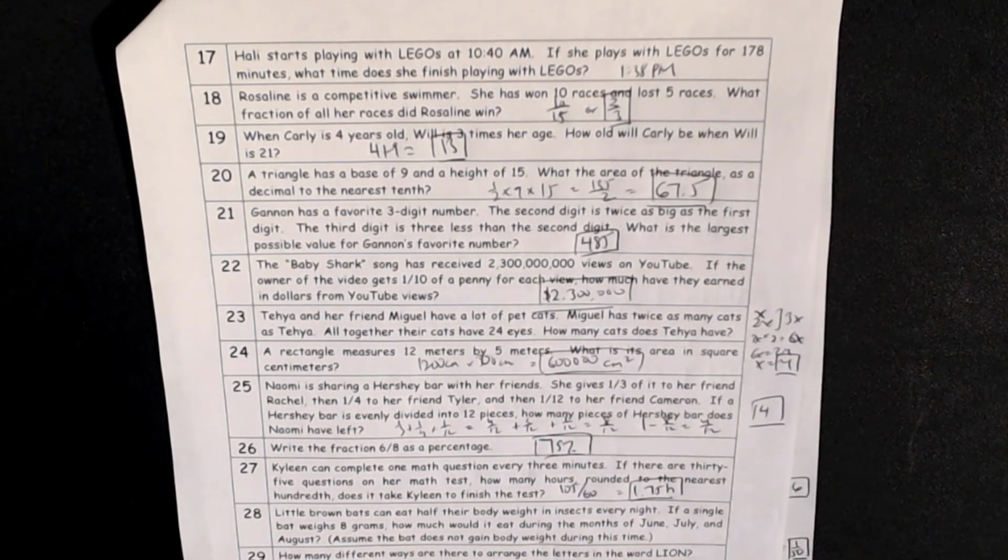Question 28. Little brown bats can eat half their body weight in insects every night. If a single bat weighs 8 grams, how much would it eat during the months of June, July, and August? Assume the bat does not gain body weight during this time. First, we find that the bat can eat 8 divided by 2 equals 4 grams of insects every night.